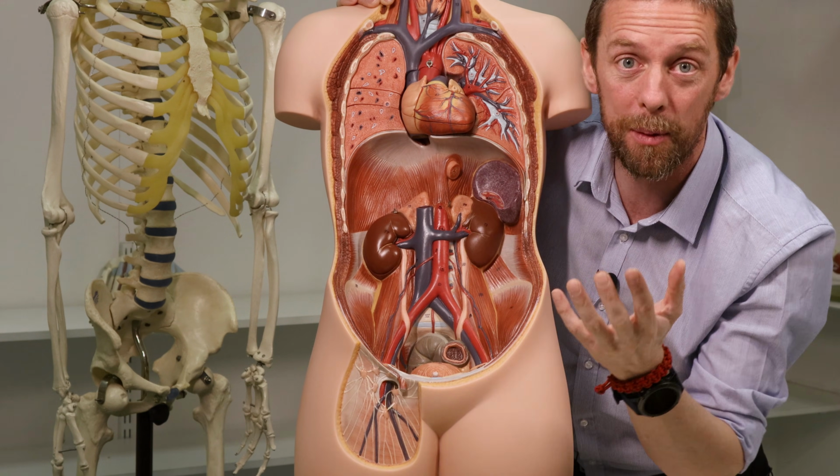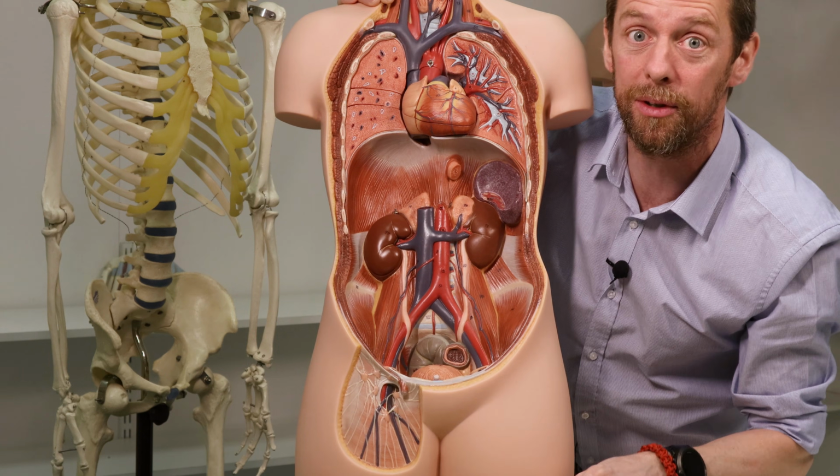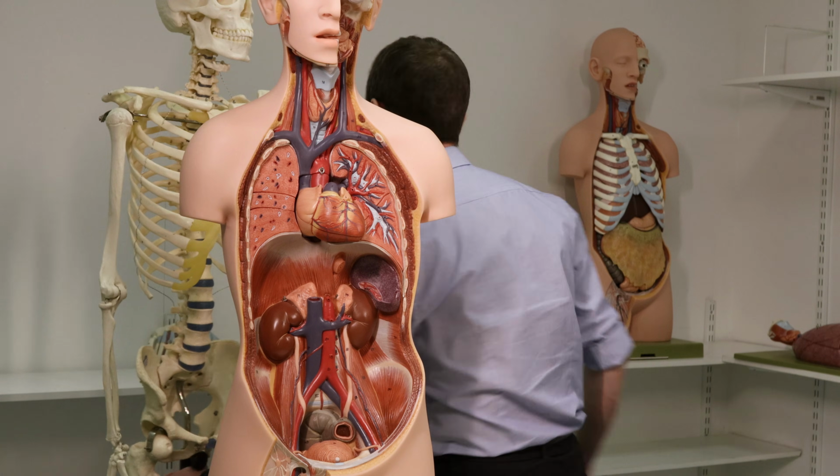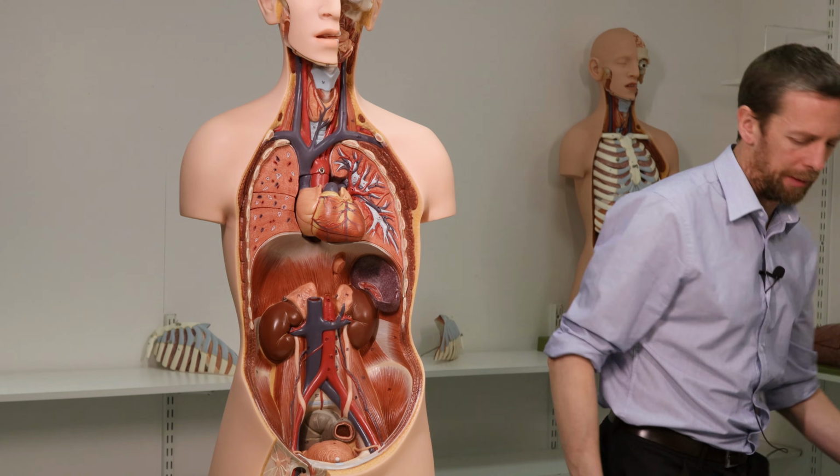You can work out what big cranial nerve runs with the esophagus, right? For example. Because that goes, anyway. Right. Blood supply.